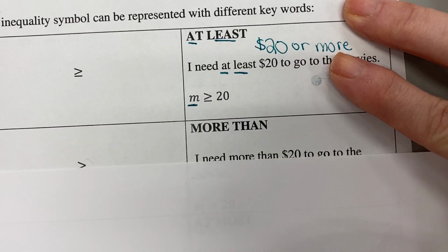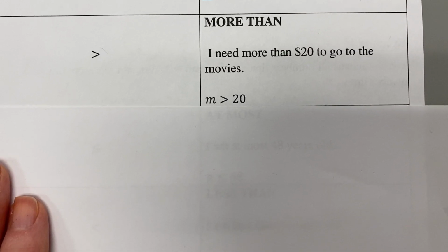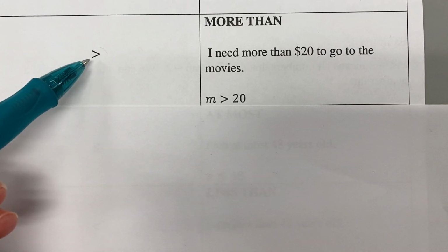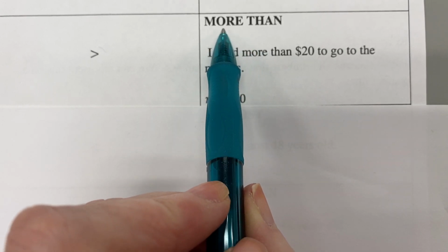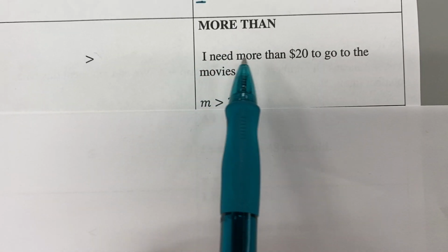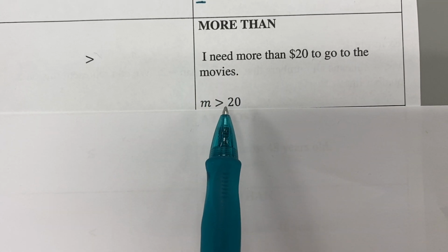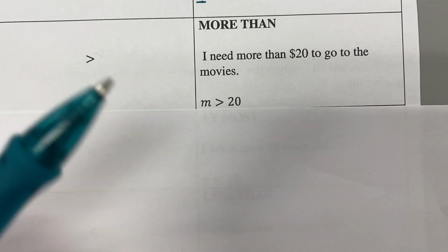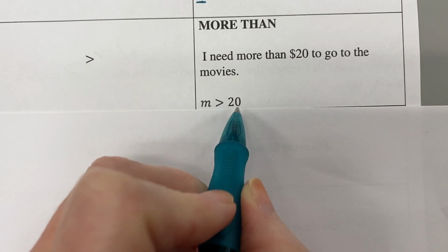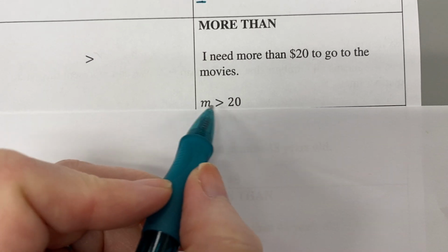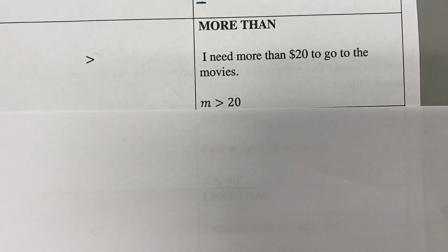Okay, next. What if it's just greater than? No equal to, just greater than. Well, the words that can go with that are more than. I need more than $20 to go to the movies. You don't want 20. That's why I take the equal to off. You want your money to be greater than 20. Even if it's $20.25, that would suit it, but not 20. More than 20, no equal to.